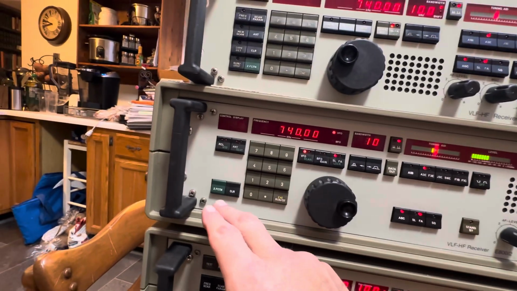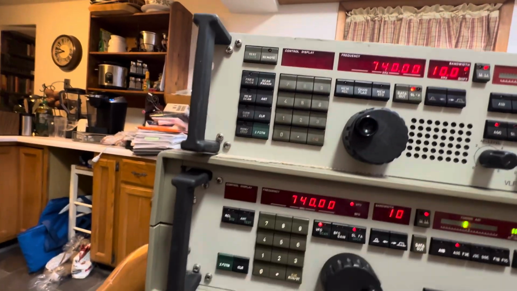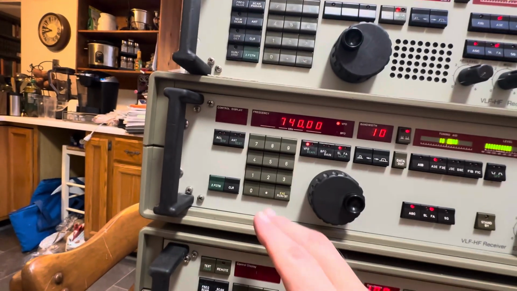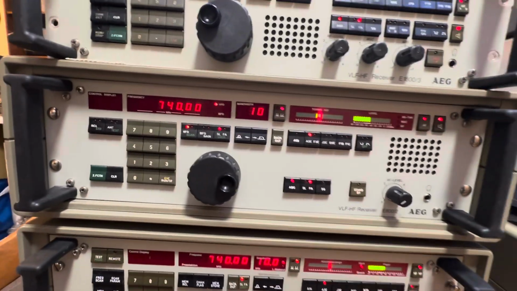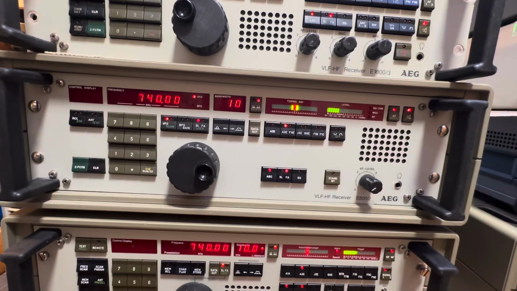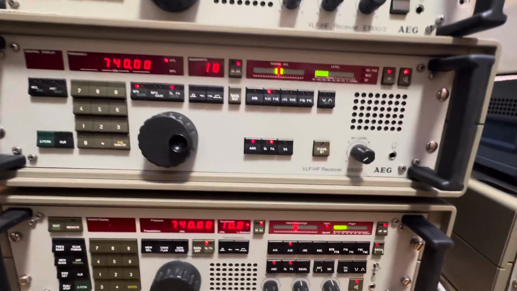You have your tests over here, but you don't have all the scan functions, memory scans and all that kind of stuff like you had here. They took all that out of this one to make it cheaper and more affordable. Cheaper is a relative thing, I'm sure. I'm sure it was still way expensive in the day. But anyway, that's that.